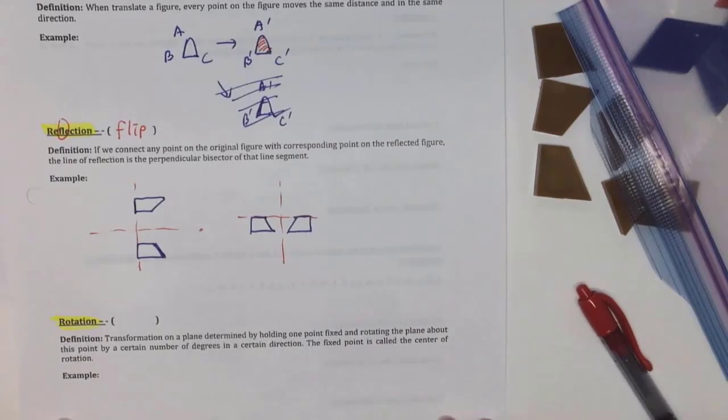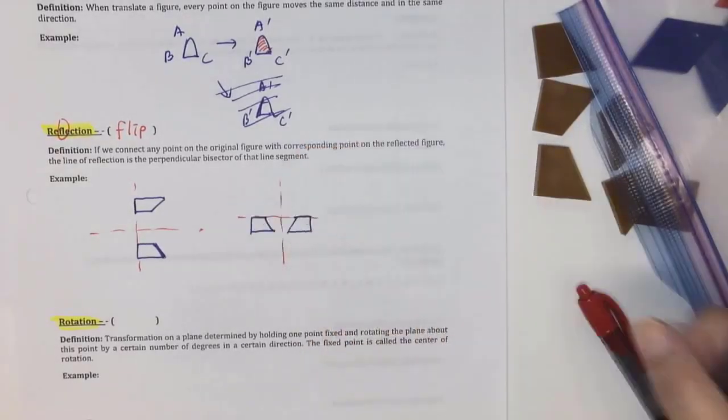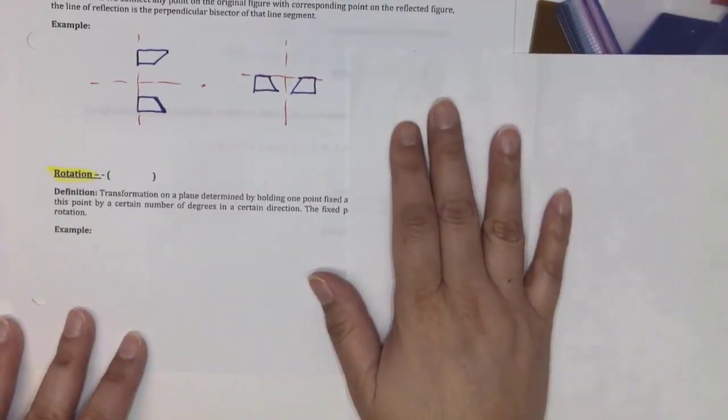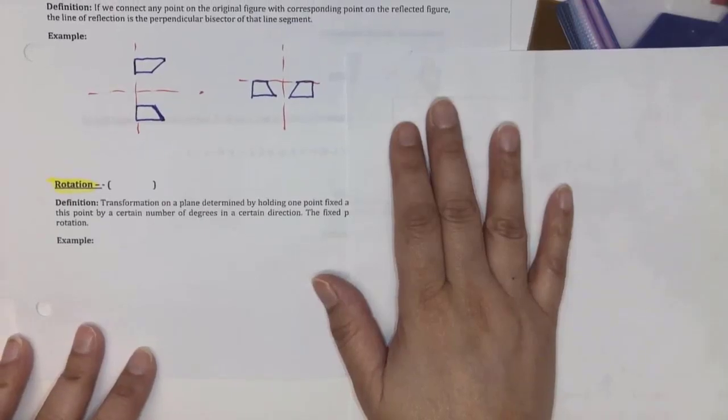If we connect any point on the original figure with the corresponding point on the reflected graph, the line of reflection is the perpendicular bisector of the image. So that's why I have the perpendicular bisector here. Are we okay with the reflections? You're flipping the graph. The first one, you're just sliding the graph.